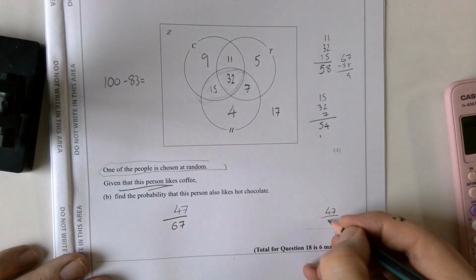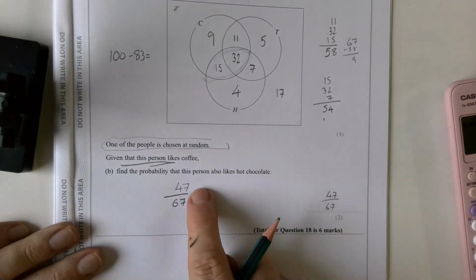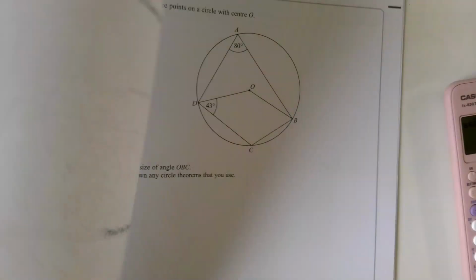If you've got different values, if you've got just 67 on the bottom because it's given to you in the question, that's a mark. Or if you've got your value there added together as the numerator, that's a mark.